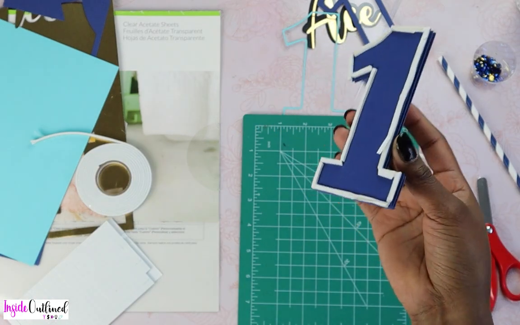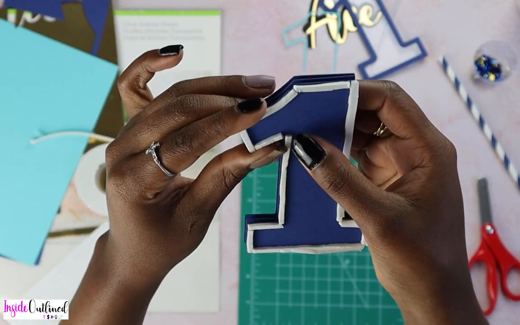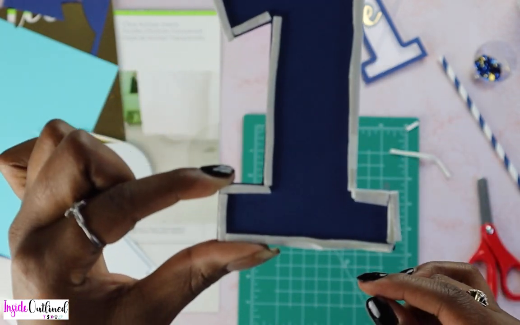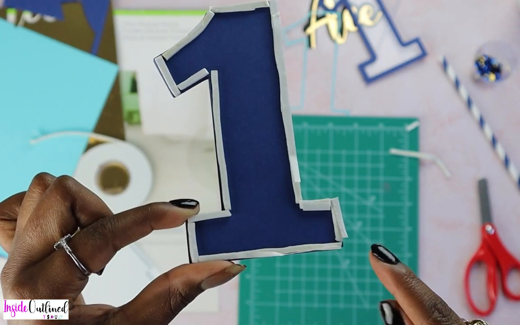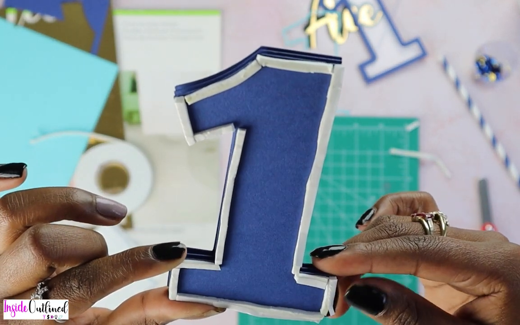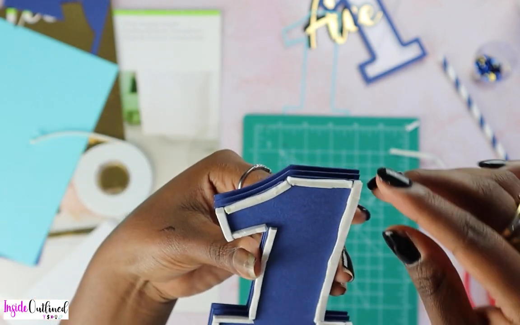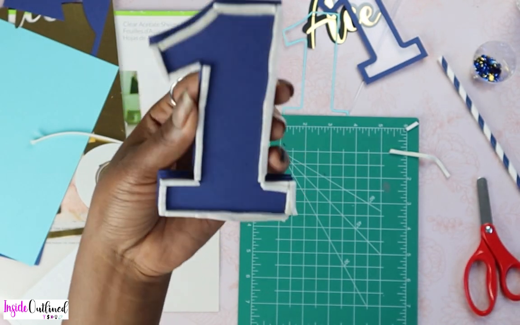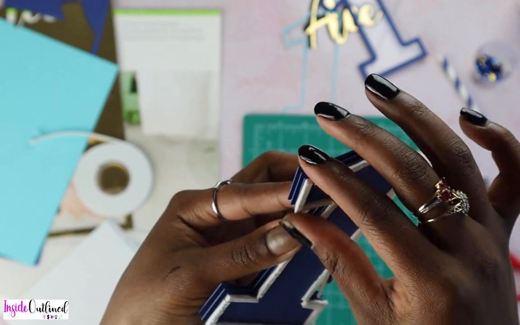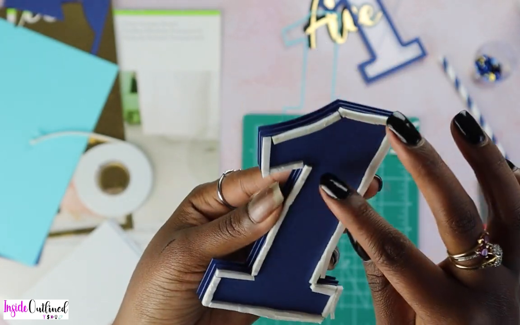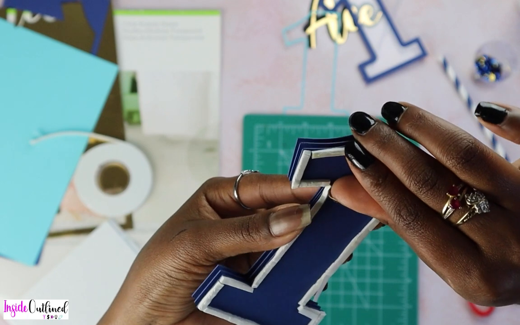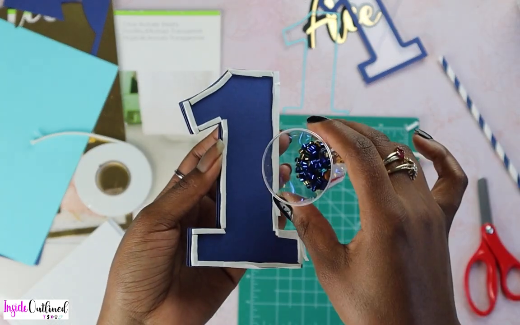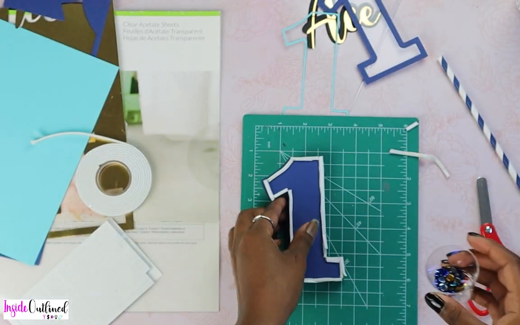Okay, so I have all of my double-sided tape all the way around my one. And again, if you all know of anywhere where I can get some double-sided foam tape that's about this thickness, please comment down below and let me know. The foam tape that I'm using right now, I got it from Dollar Tree, and that's where I usually get most of my double-sided foam tape because it's very inexpensive. So again, let me know if you know where I can get some thinner double-sided foam tape. So what I'm going to do next is to pour my confetti inside of this one.